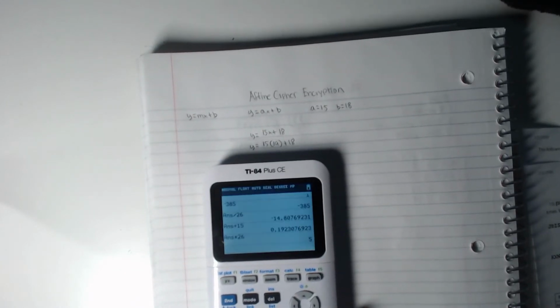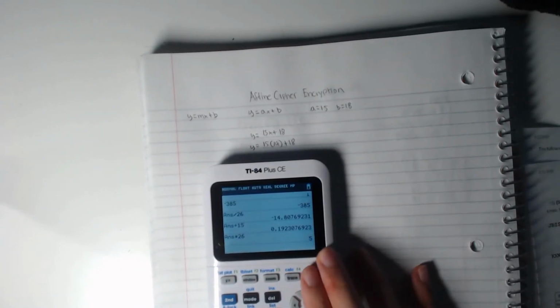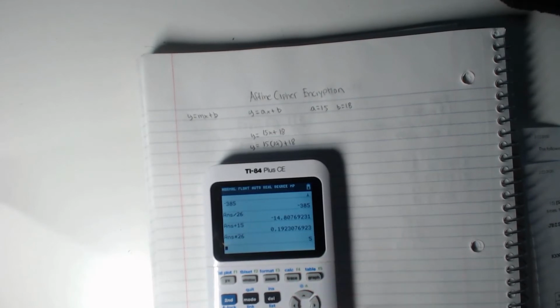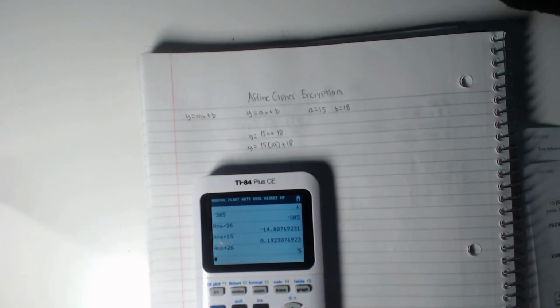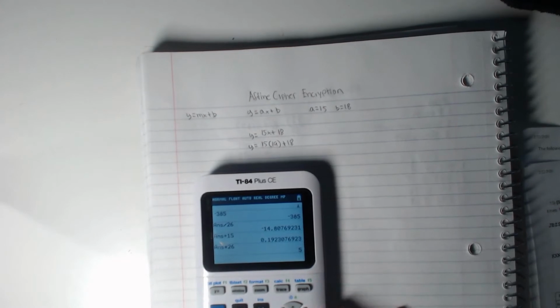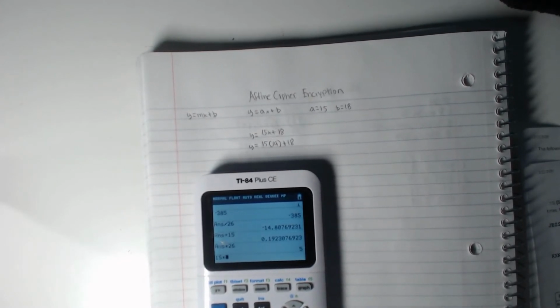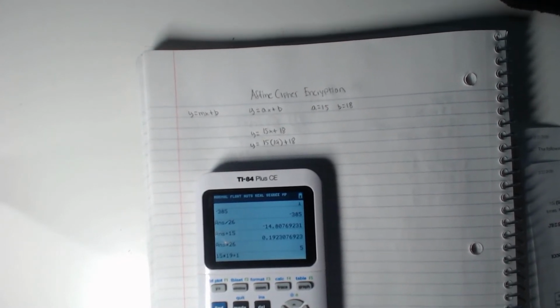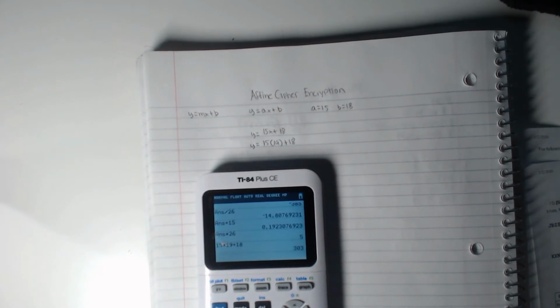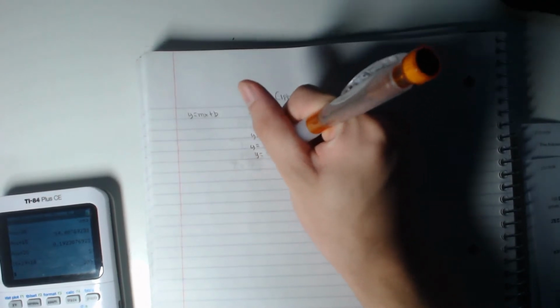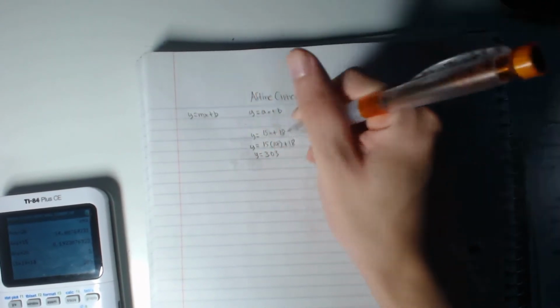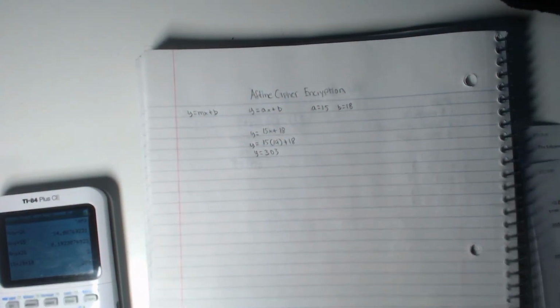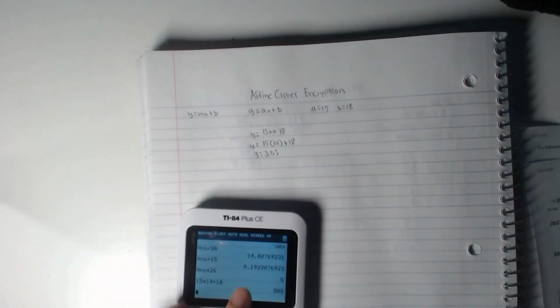If we use our calculator, again, you shouldn't be using a graphing calculator in the actual competition. You'll probably get disqualified for that. I'm just using this for visual representation. So 15 times 19 plus 18 gives us 303. Let's go ahead and write that down. Again, you don't really need to write any of this. It's kind of time consuming. You really just need to do it all on your calculator.